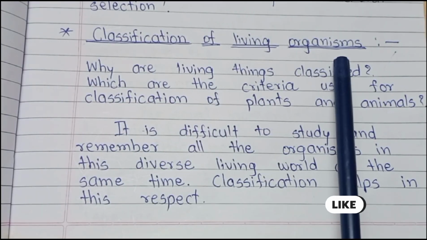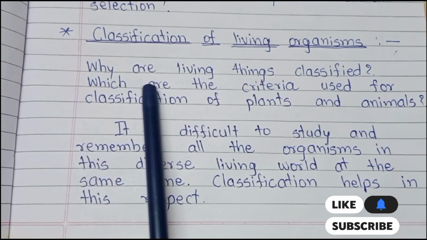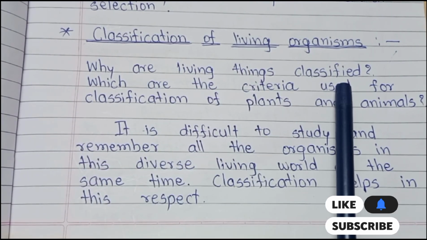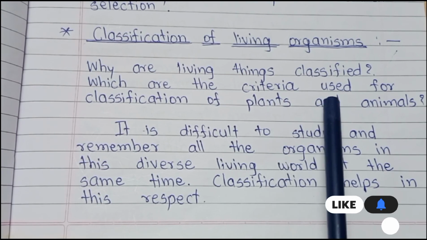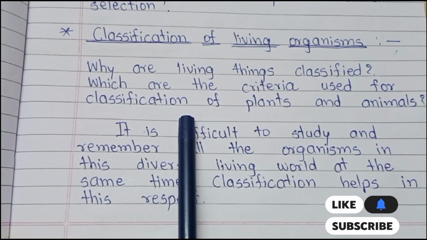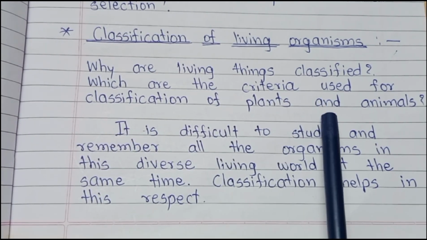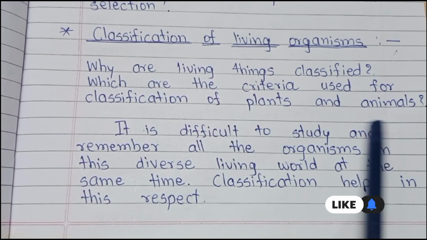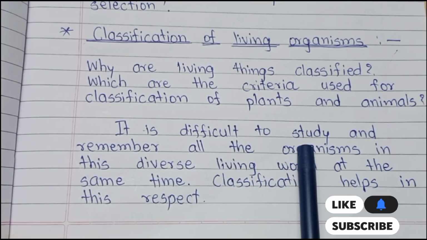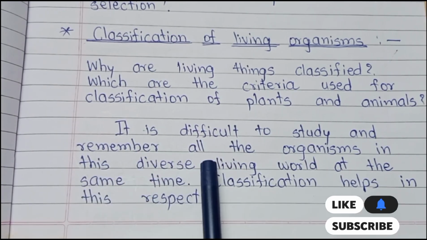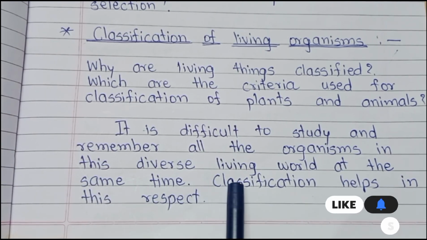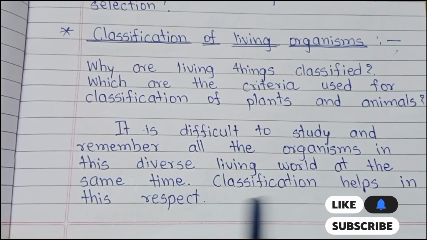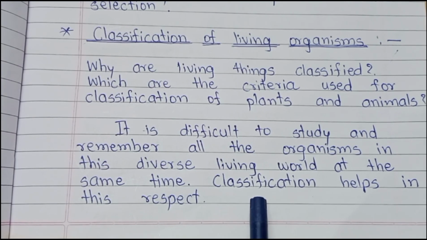Classification of living organisms. Why are living things classified? Which are the criteria used for classification of plants and animals? It is difficult to study and remember all the organisms in this diverse living world at the same time.